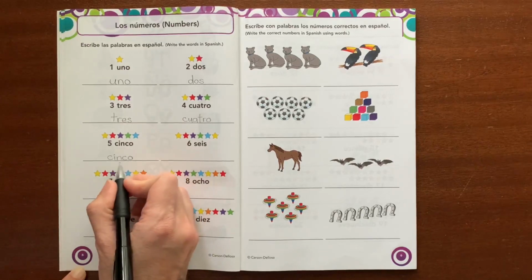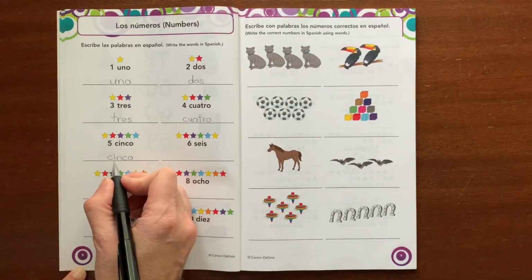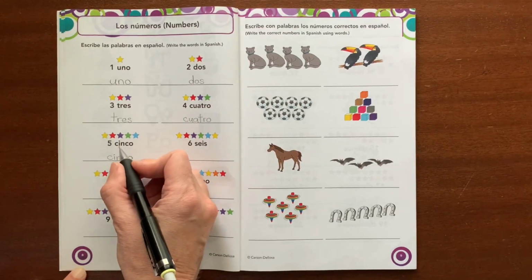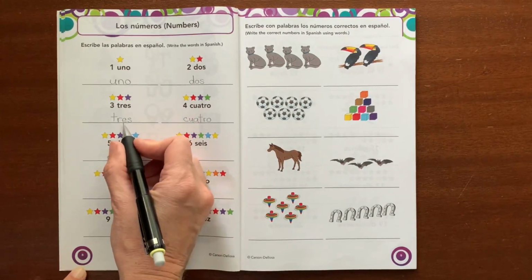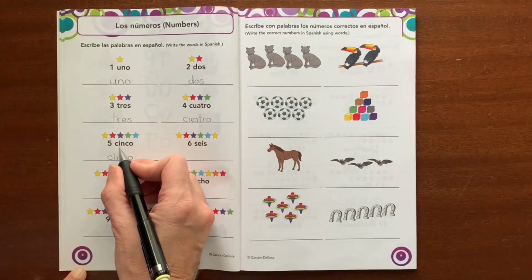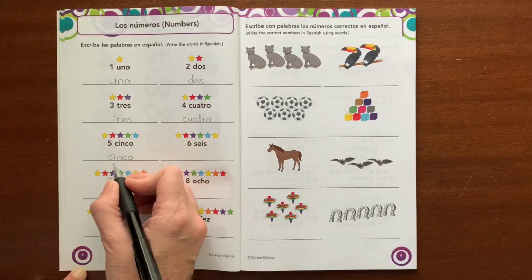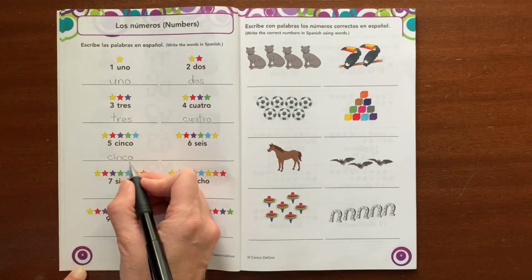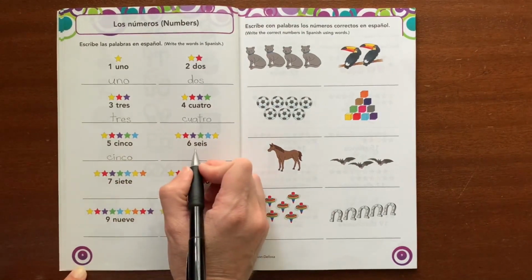C-I-N-C-O. 5. And did you notice sometimes this gets people kind of thrown off because in English our letter E is E, but in Spanish the letter I is called E. So don't get tricked up when you hear that in Spanish. So it's C-I-N-C-O. 5. 6.